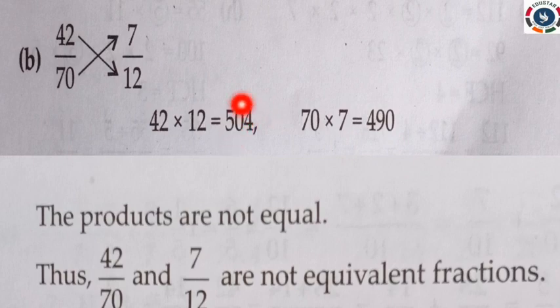So here both values are different. So these products are not equal. So 42 by 70 and 7 by 12 are not equivalent fractions.